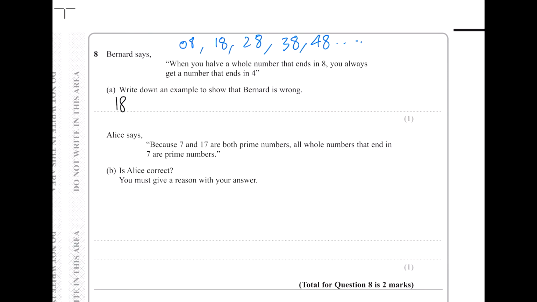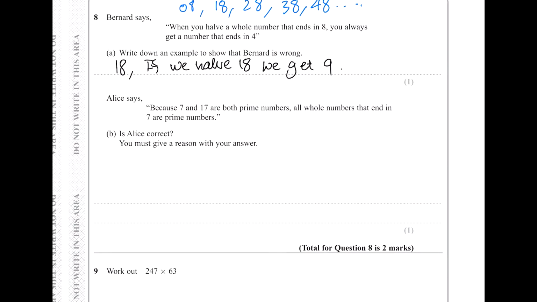So 18, and we can say if we halve 18, we get 9, right? And 9 is not the same as 4, or anything that ends in 4.